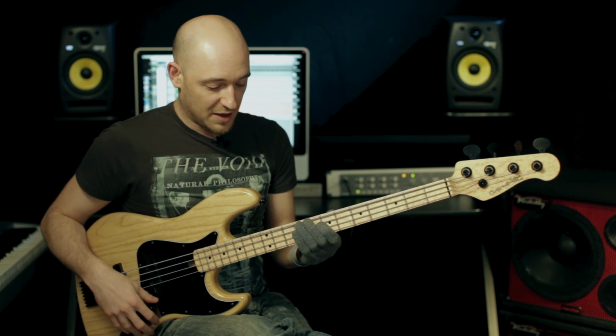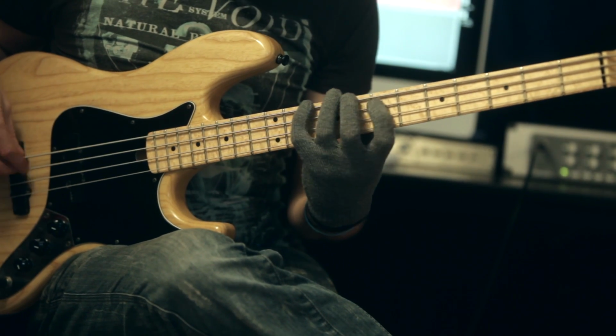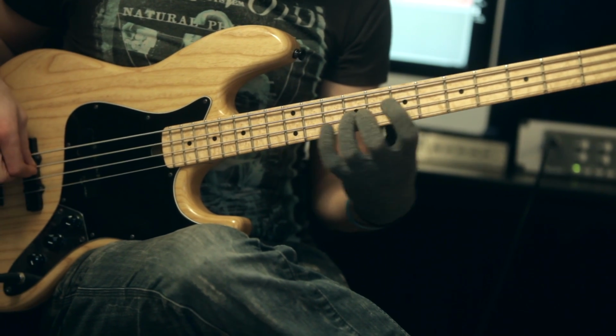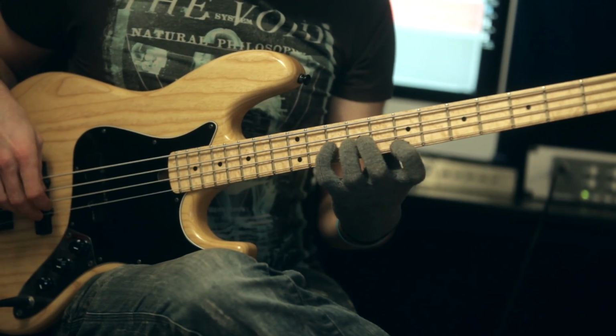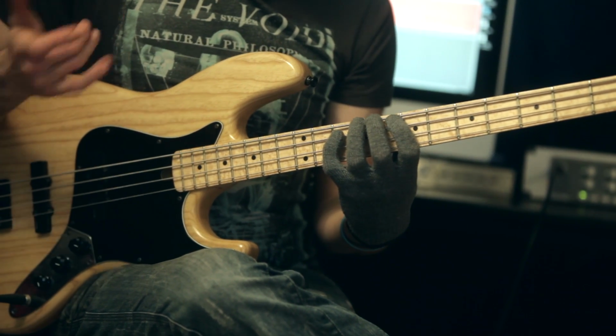Okay, so a linear line is exactly what it says on the packet. It's a straight line through the scale. So you could start on the C and just go, that's a linear line. Or you could go, these are straight lines, okay? I'm not skipping any notes, there's no intervals, I'm just literally running up and down the scale. But there's a lot of mileage you can get out of just doing this as well. I'm going to talk about that in a minute.